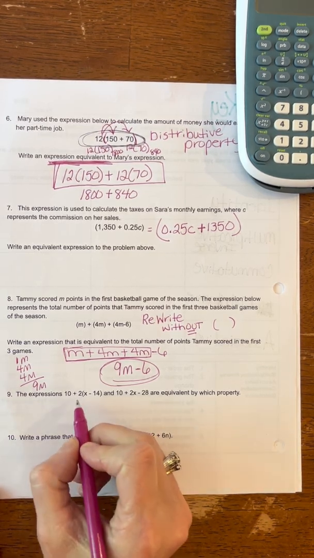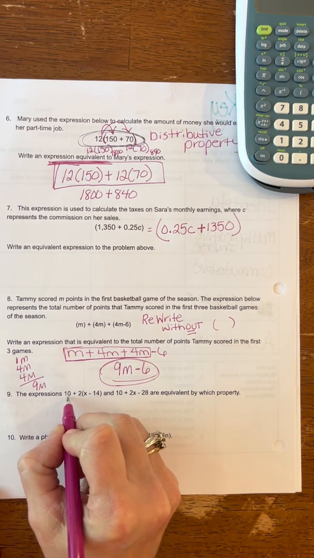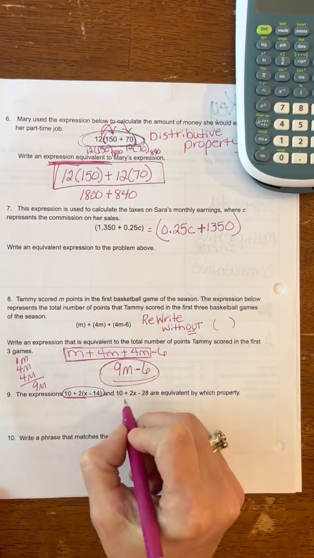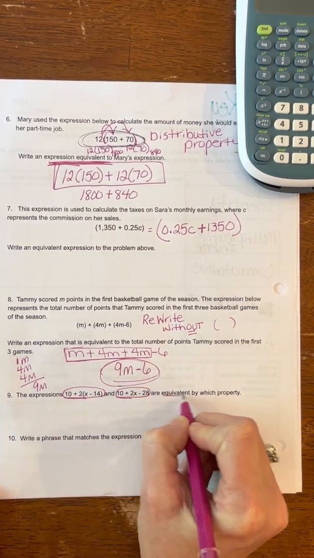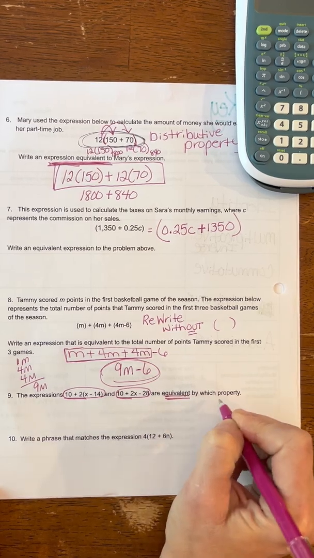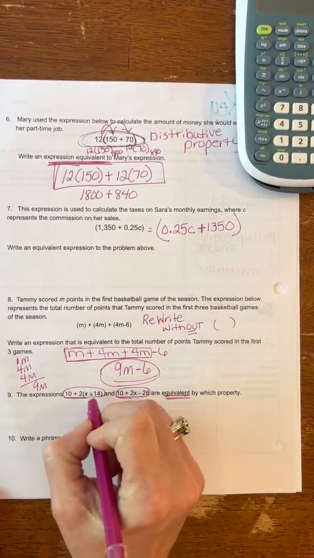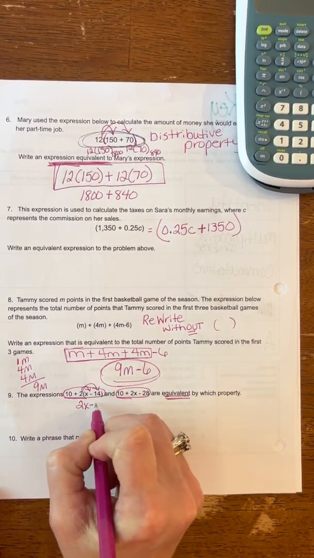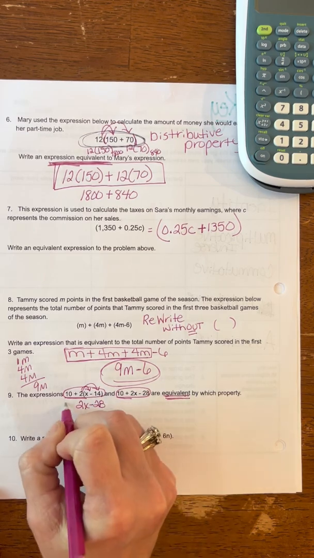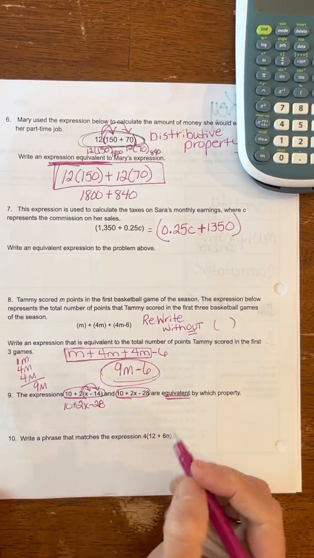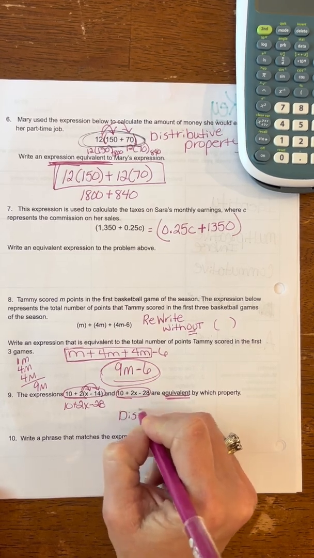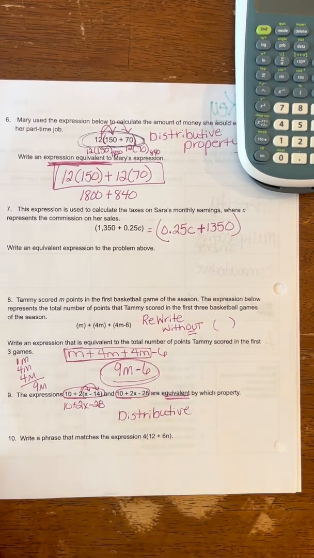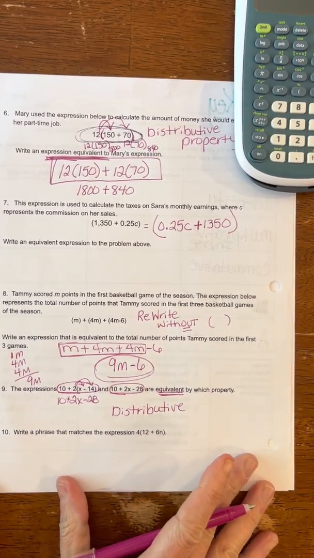All right. So 10 plus 2x minus 14. This expression and this expression are equivalent, which means equal, by which property? Well, if you look right here, the 2x minus 28, we had to distribute right there, so this is the distributive property. The distributive property is what makes those equivalent.